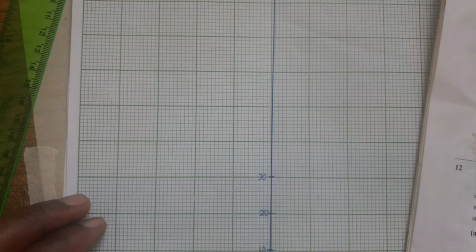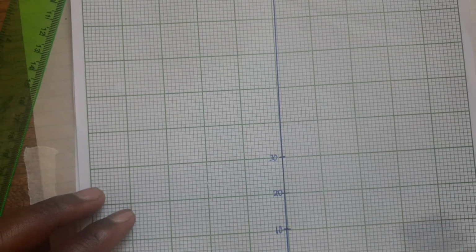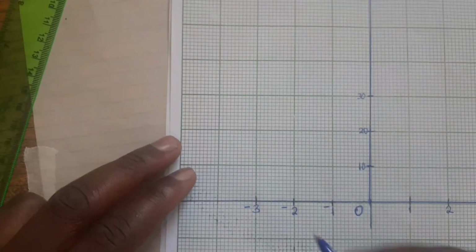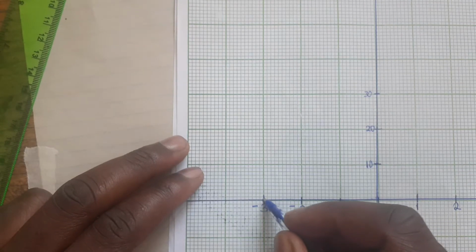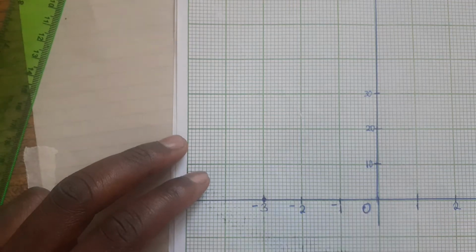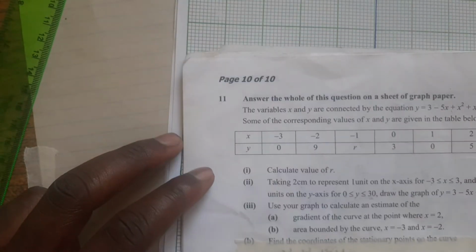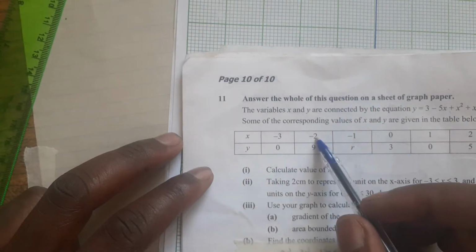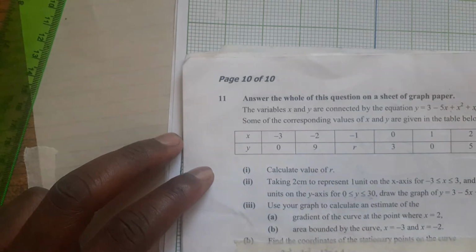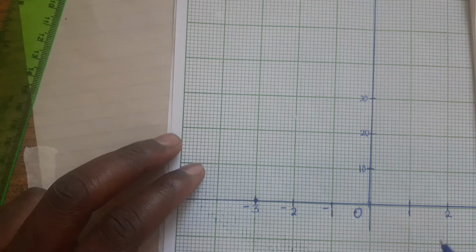So let's start. I'm sure you have the points. So the first point is what? Negative 3, 0. Negative 3, 0 is the first point. It is this point here. The x coordinate is negative 3. The y coordinate is 0. So it is the same point. The next point is what? Negative 2. That's the x coordinate. And y is there. 9 is the y coordinate. So we have negative 2, 9.